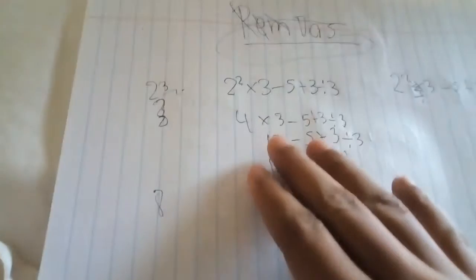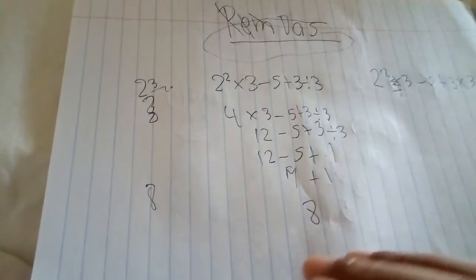So the answer is 7 plus 1. So if you add this, the straight up answer is 8. And that was a long one. But there would be many other problems you wouldn't understand. So we finished with this page. Now let's go to this page.